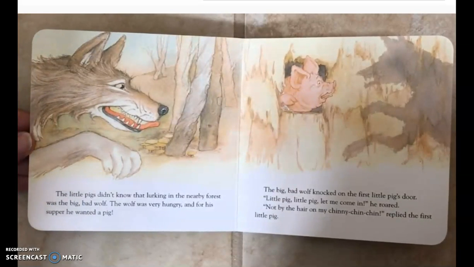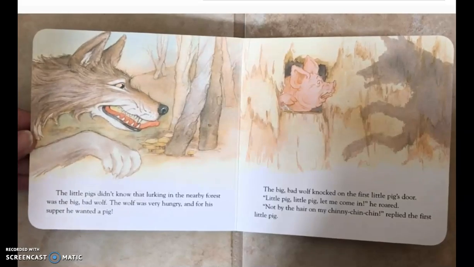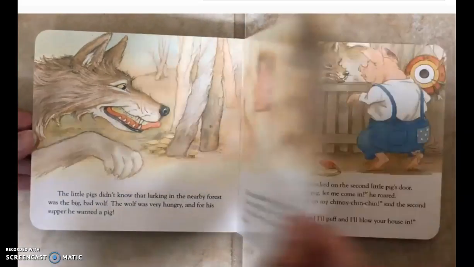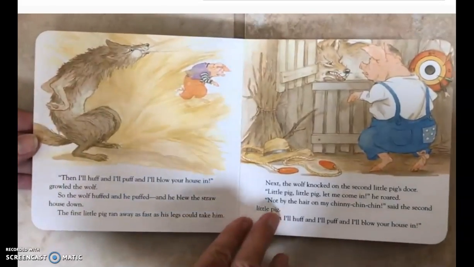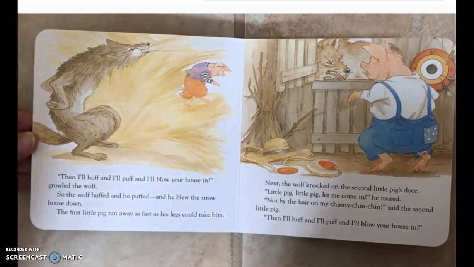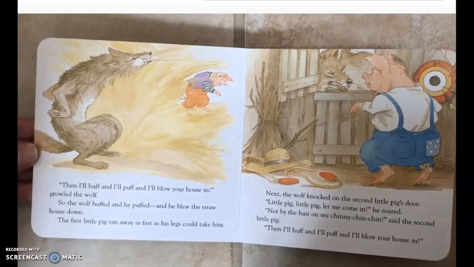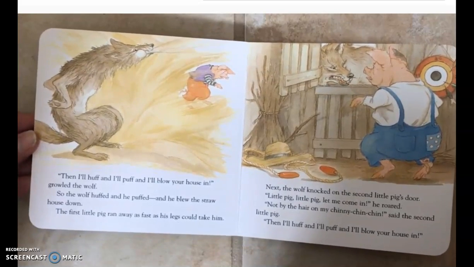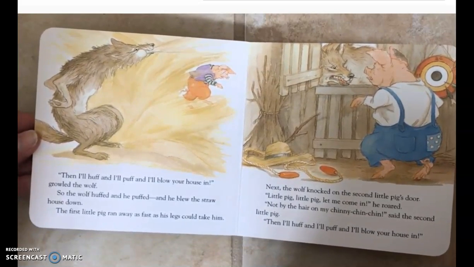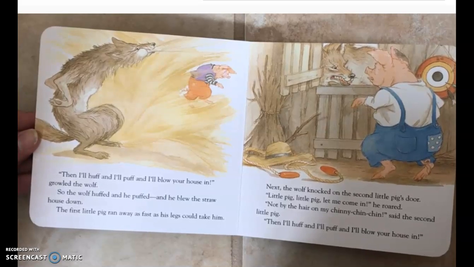I'm holding up my story stone because I see a new character, my little Lego guy I'm holding in front of the wolf. "Then I'll huff and I'll puff and I'll blow your house in," growled the wolf. So the wolf huffed and he puffed and he blew the straw house down. The first little pig ran away as fast as his legs could take him.